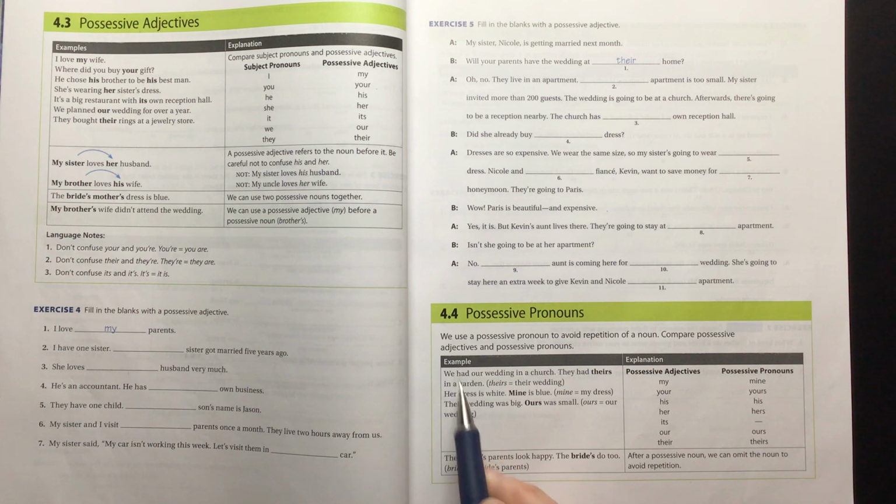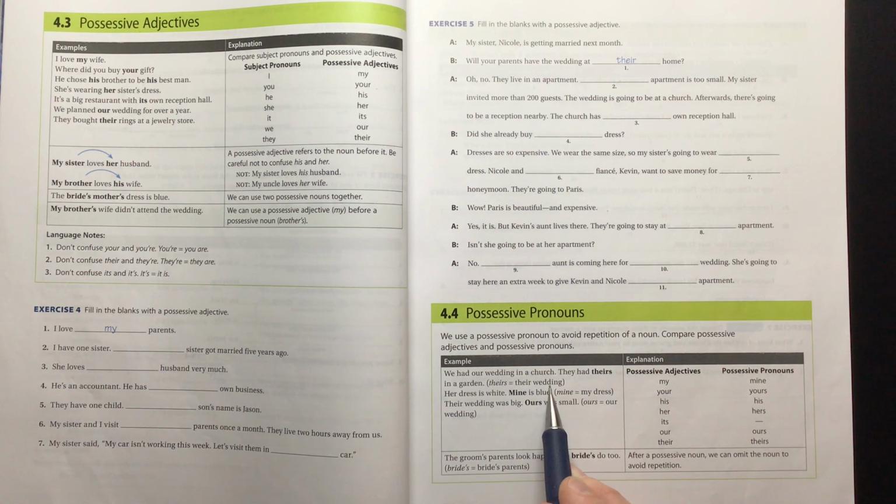Let's look at an example here. We had our wedding in a church. They had theirs in a garden. Theirs equals their wedding. So instead of saying, we had our wedding in a church and they had their wedding in a garden, we say, we had our wedding in a church, they had theirs in a garden.